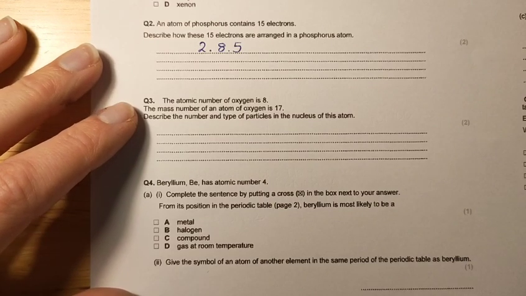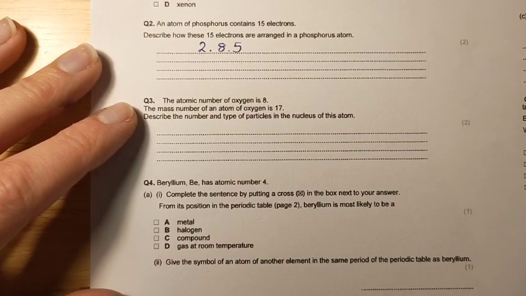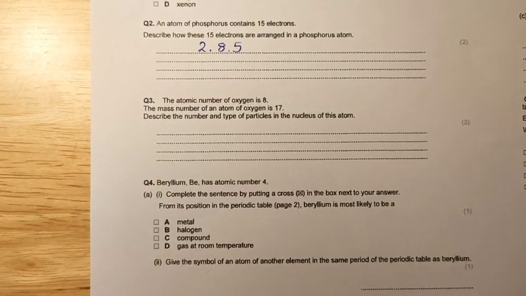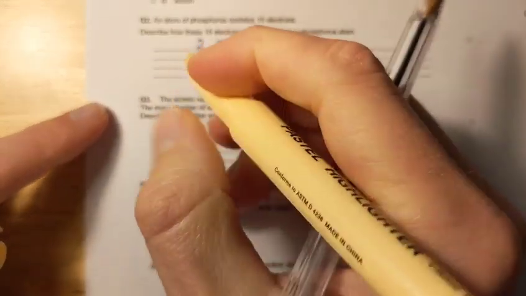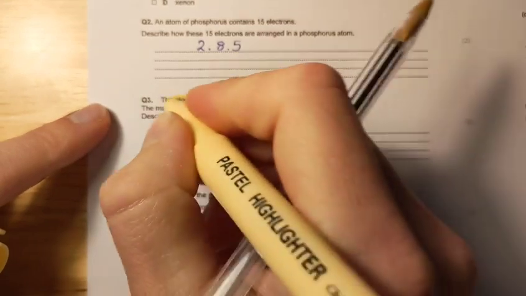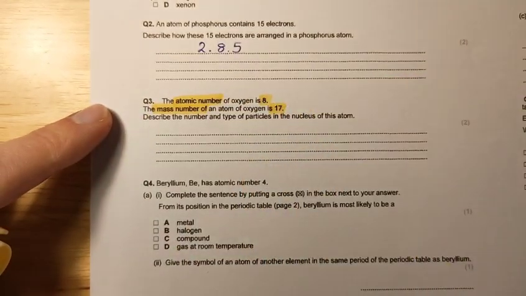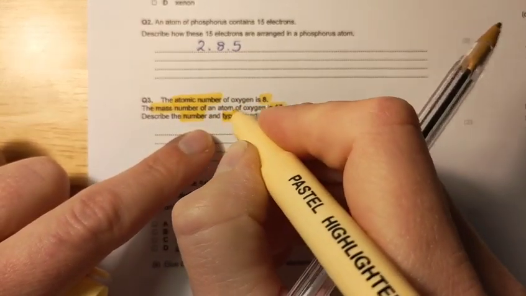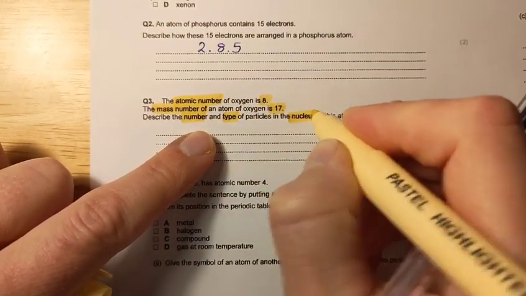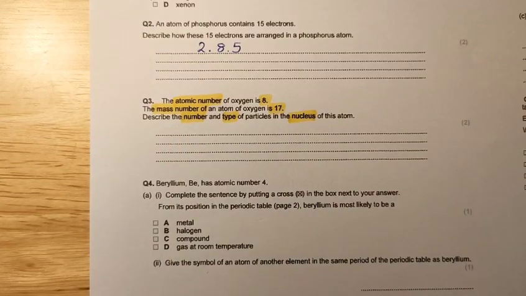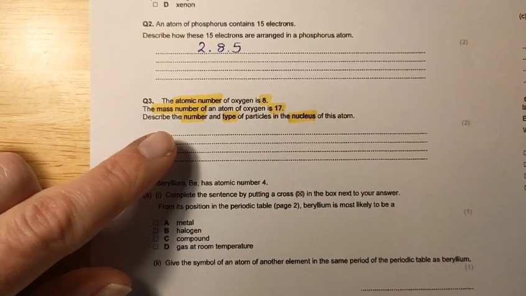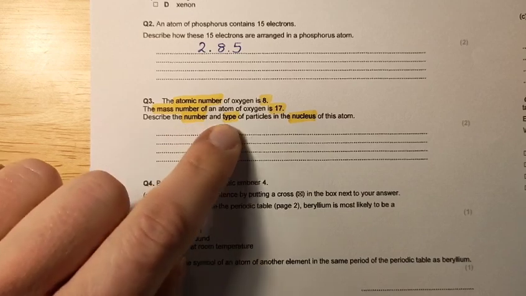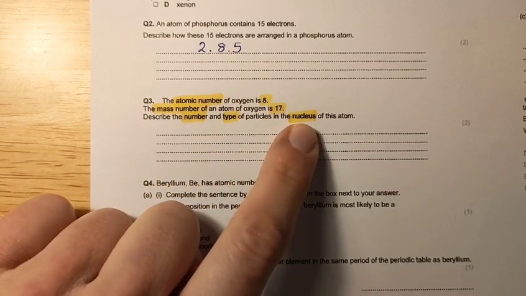Next one, the atomic number of oxygen is 8. The mass number of an atom of oxygen is 17. So let's get our trusty highlighter out here. So the atomic number is 8. The mass number is 17. Describe the number and type of particles in the nucleus of this atom. So it's really important that we get our highlighter here and have a look. So the number and type of particles in the nucleus.